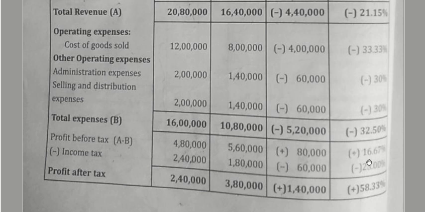which is 16.67%. Your income tax is 2 lakh 40,000 and 1 lakh 80,000. So 2 lakh 40,000 minus 1 lakh 80,000, 60,000 is your increase or decrease. So your percentage of increase or decrease is 60,000 divided by 2 lakh 40,000 into 100, which is 25%.